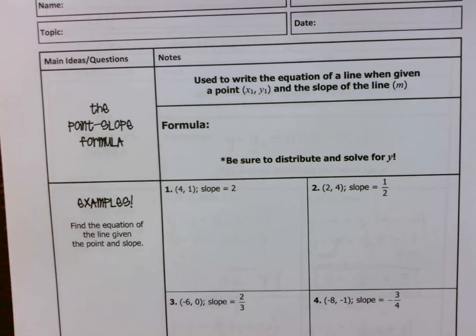Functions. Today we're going to be talking about the point-slope formula, which is a little less intuitive than the other two, the standard form and slope-intercept form, but it actually ends up being very useful and kind of elucidating down the line.